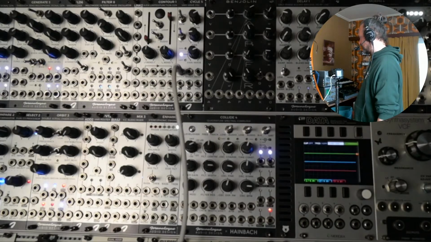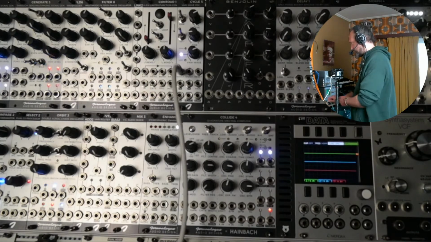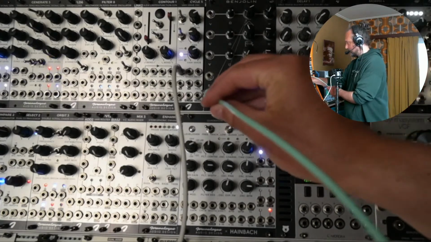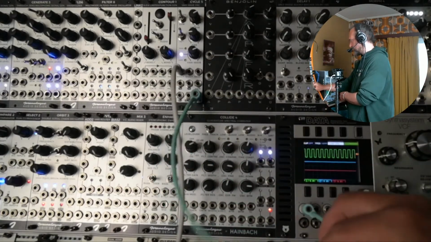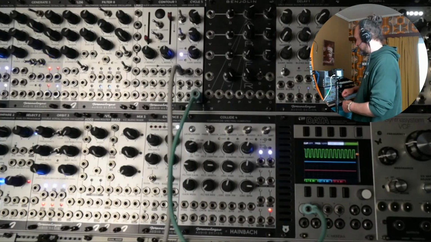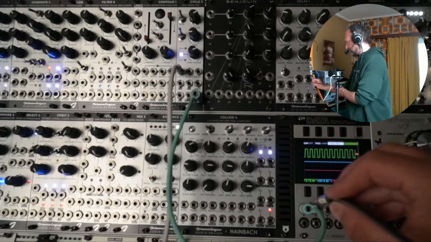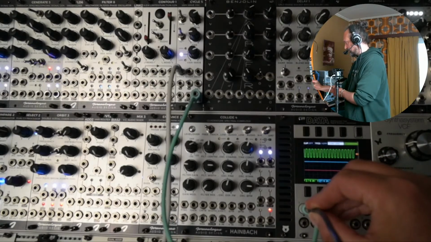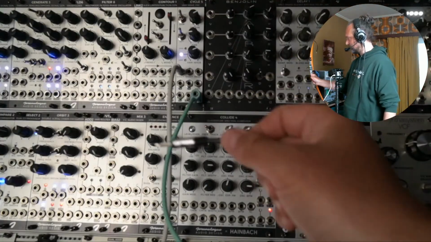And let's go into the scope again. Why did I remove that cable? And let's use the stackable output here to mult the signal.